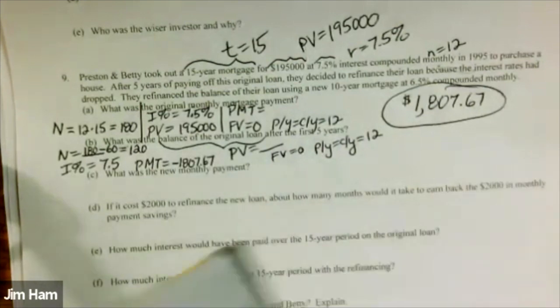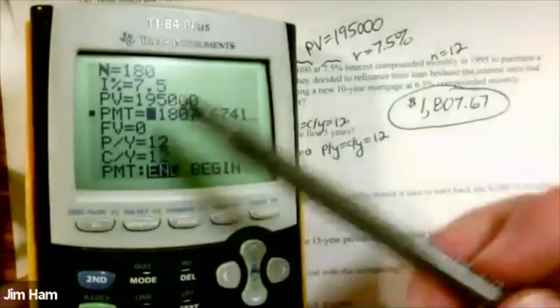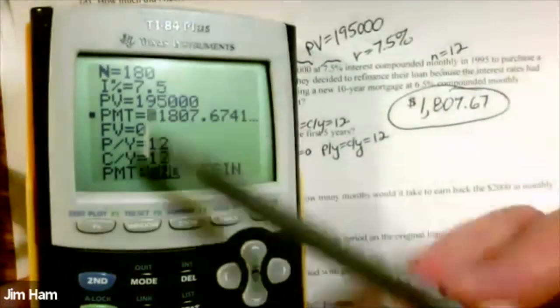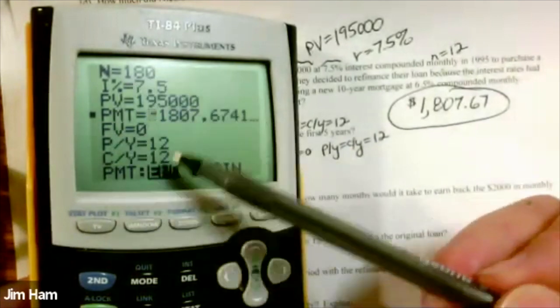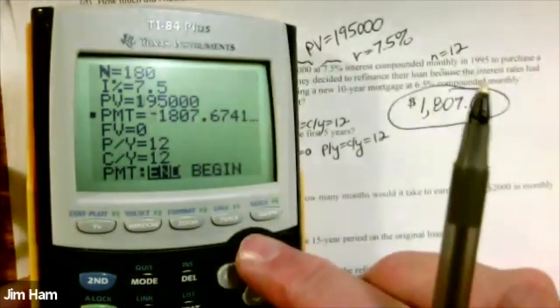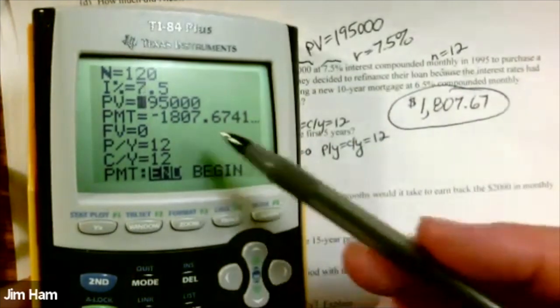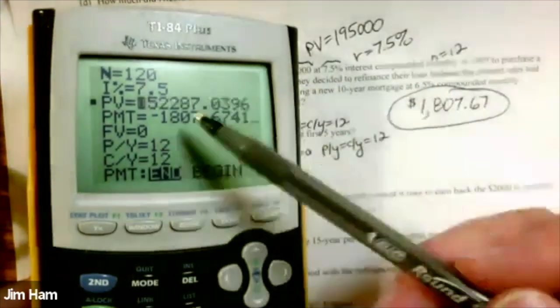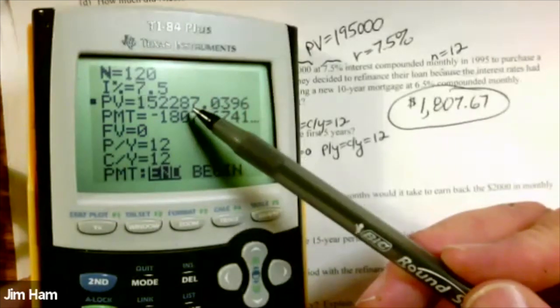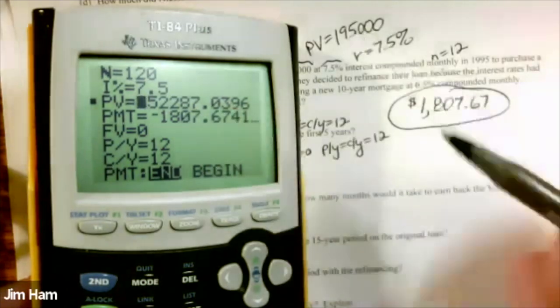So as we go from the first use of the TVM solver to the next, the only number we're changing is the N. We change the 180 to 120, and then we come down and recalculate the present value. So after 5 years of making $1,800 payments, we still owe $152,000.